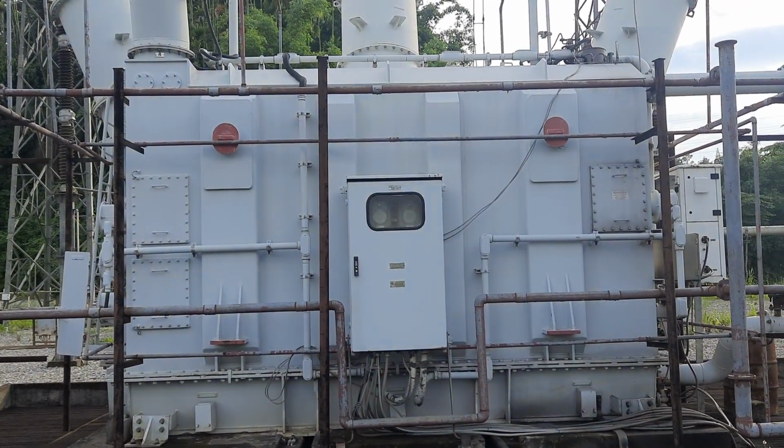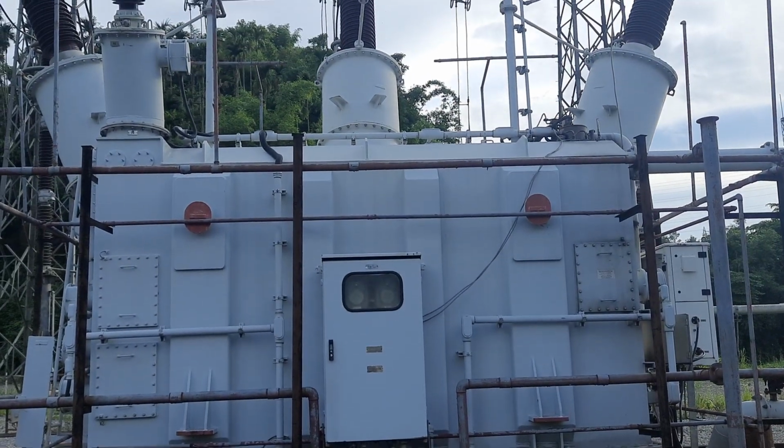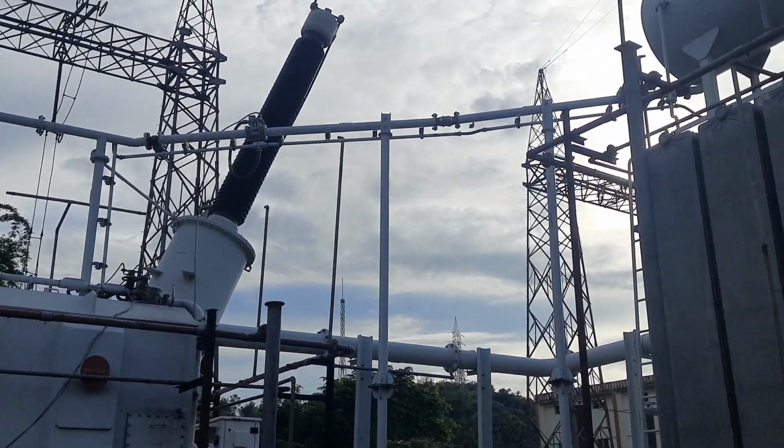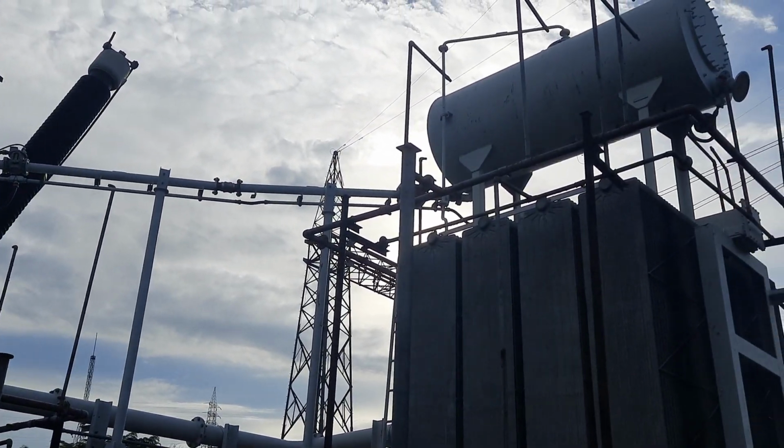These gases will rise up and try to reach the conservator tank, because the conservator tank has been installed at the highest point.